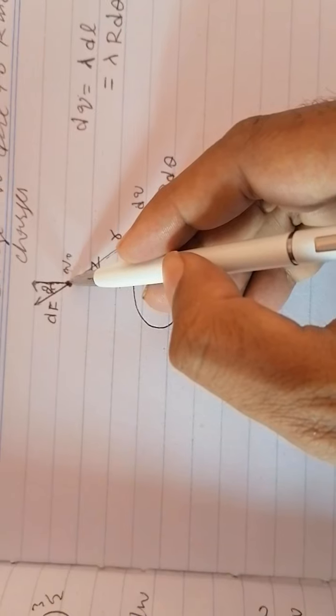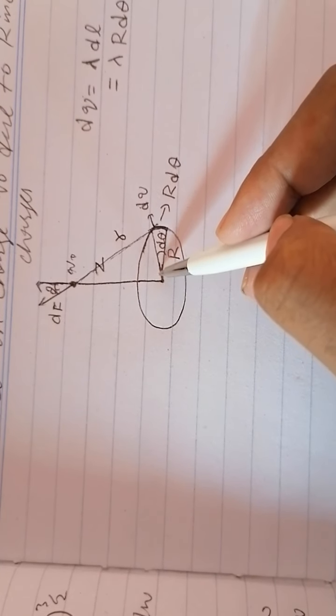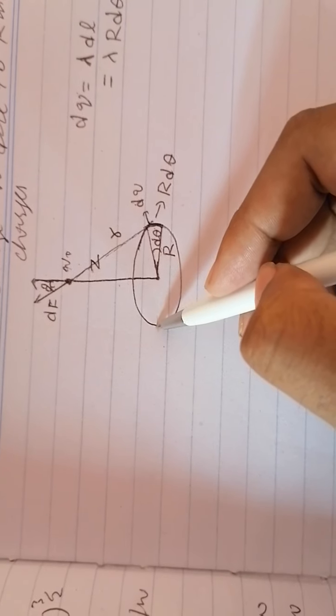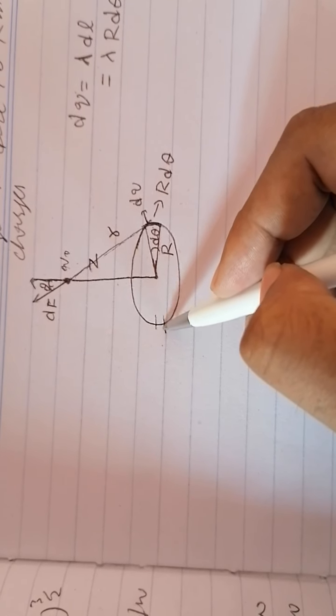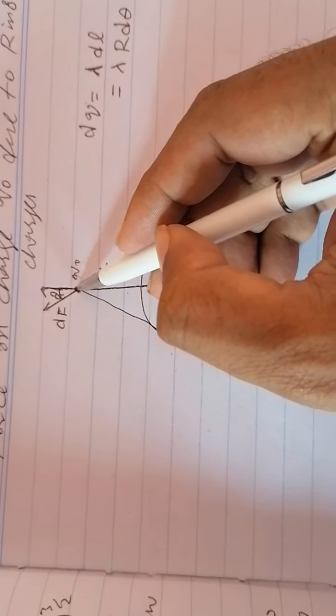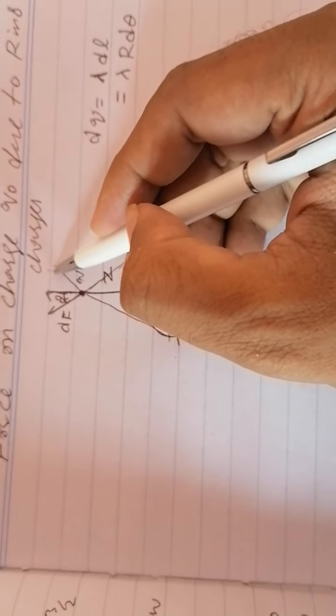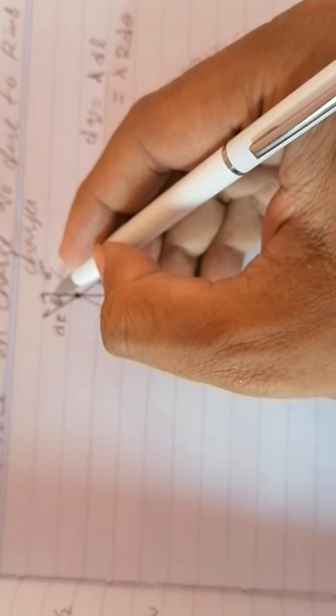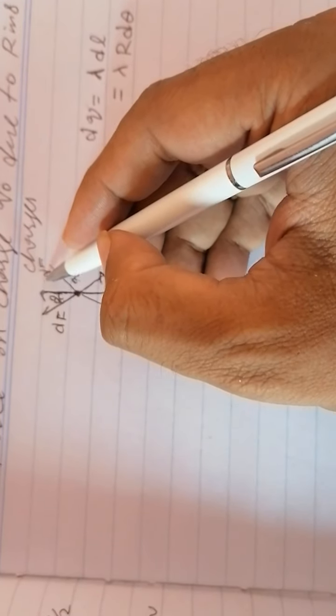Here there is a symmetry: this opposite section of the ring will also exert the same force. So this section will also exert a force df in this direction, and this df will also have components.